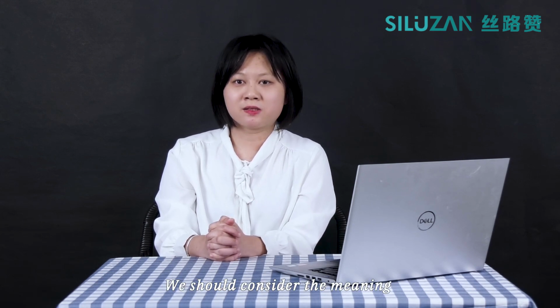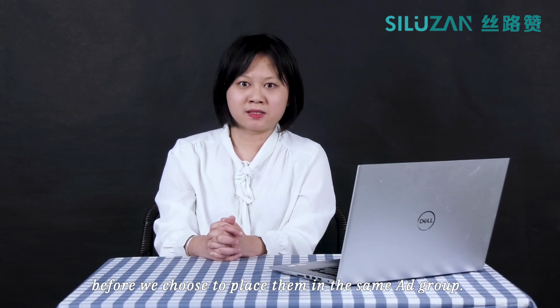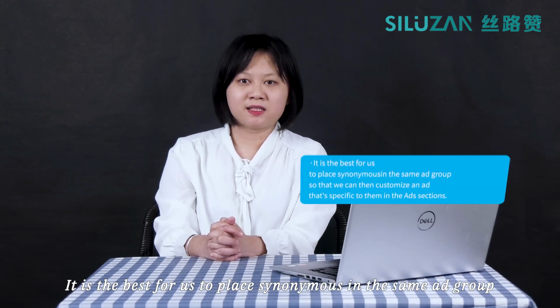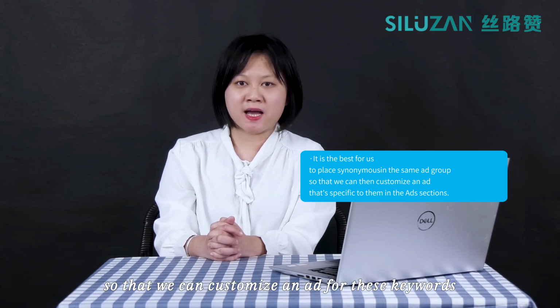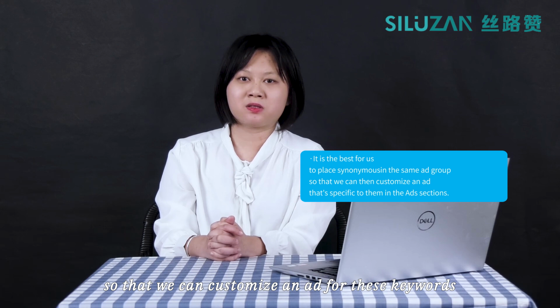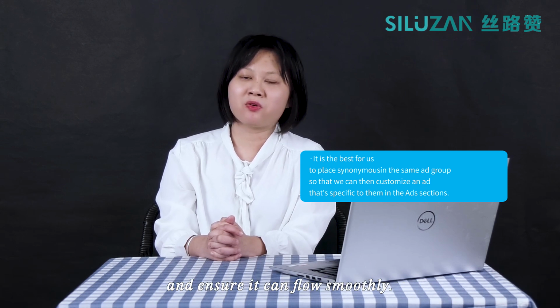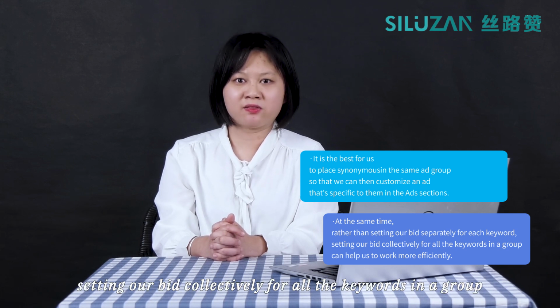We should consider the meaning and see whether our keywords are synonyms before we choose to place them in the same ad group. It is the best for us to place synonyms in the same ad group so that we can customize an ad for those keywords and ensure it can flow smoothly. At the same time, rather than setting our bid separately for each keyword, setting our bid collectively for all the keywords in a group can help us to work more efficiently.